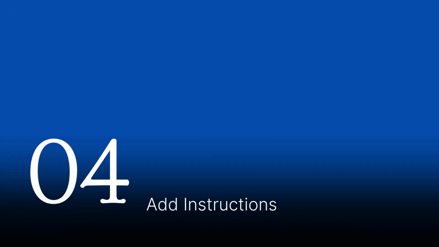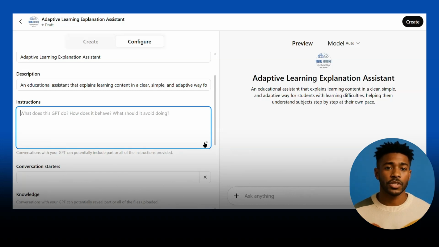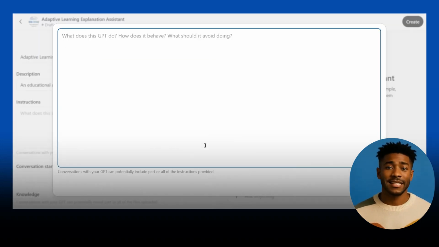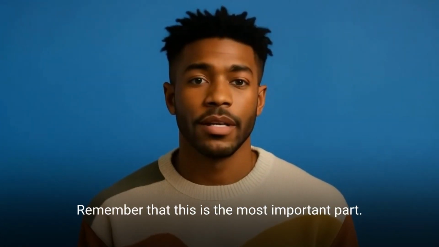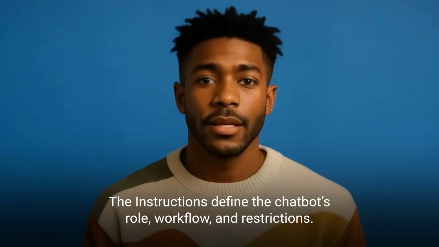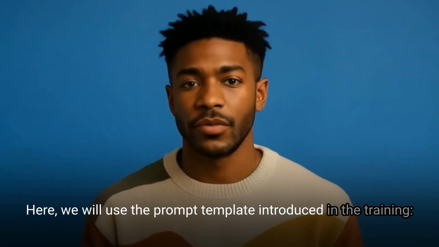Add instructions. First, let us expand the instructions window by clicking the icon in the top right corner so that we can clearly see all the entered instructions. Remember that this is the most important part. The instructions define the chatbot's role, workflow, and restrictions. Here, we will use the prompt template introduced in the training.